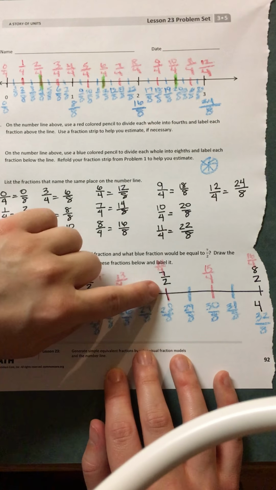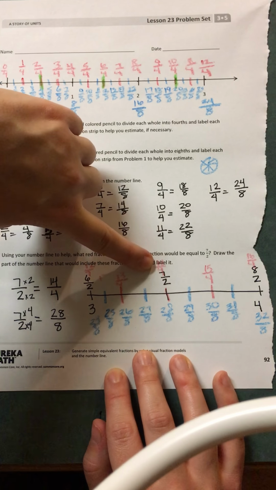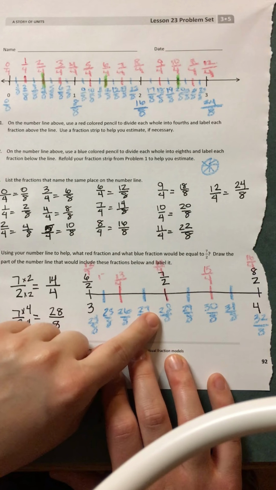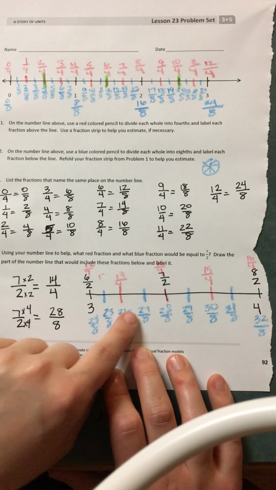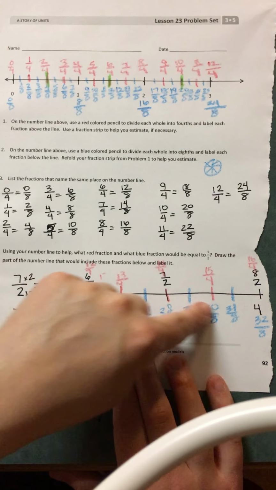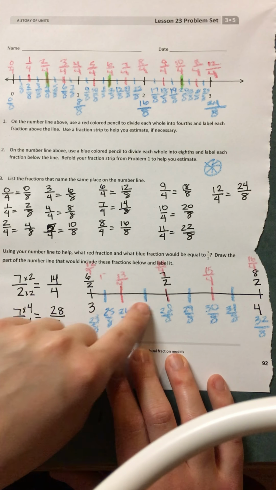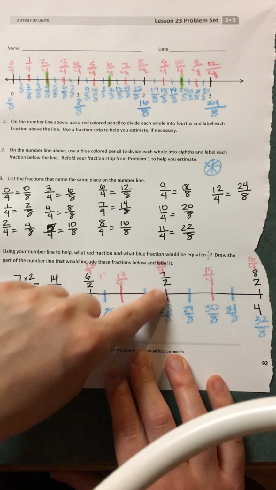But we can look now at 7/2 and see that our fraction 14/4 is there and our fraction 28/8 is there. So here's our trick to figure it out without the number line, but this is how we can understand why they are equal to one another. Because when we are breaking apart that number line, they end up on the same point.